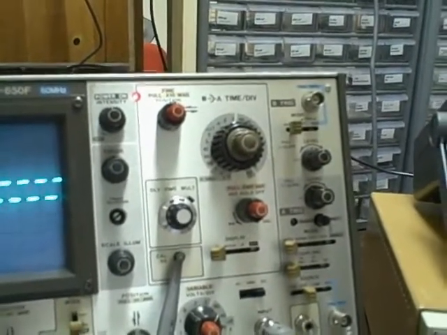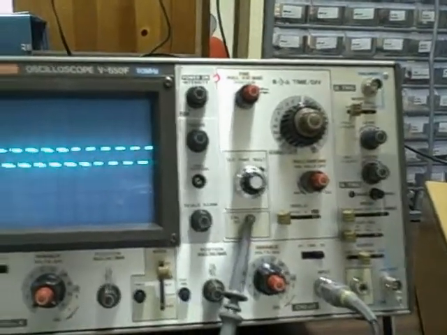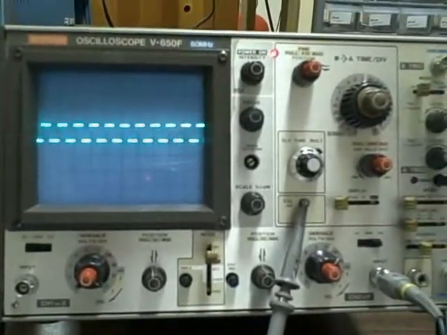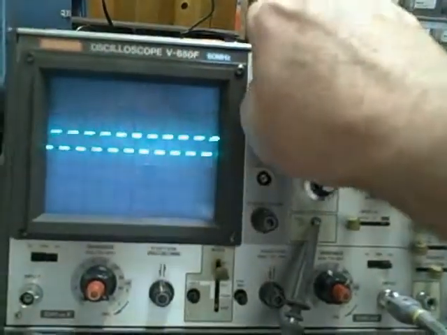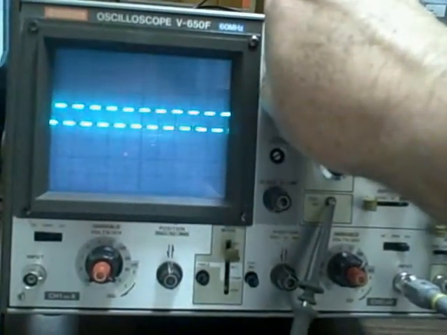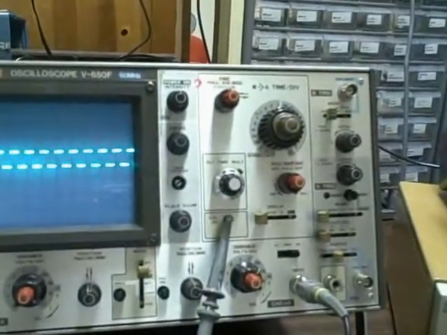So once again, we are functioning just fine. Whoever gets this is getting a fine bench scope. This is a beautiful machine. 60 megahertz, very brilliant trace, and got a lot of life left in her.